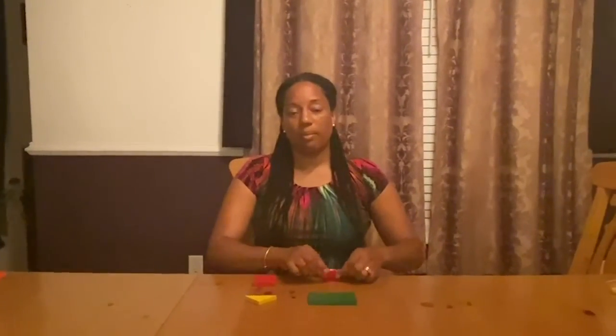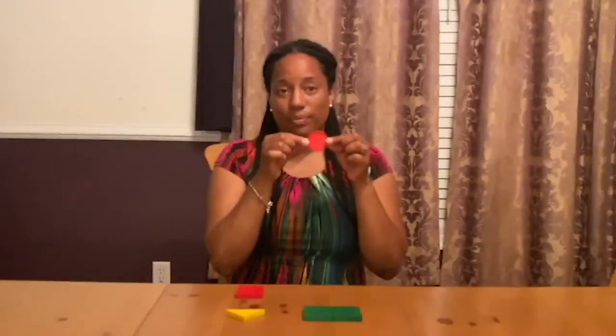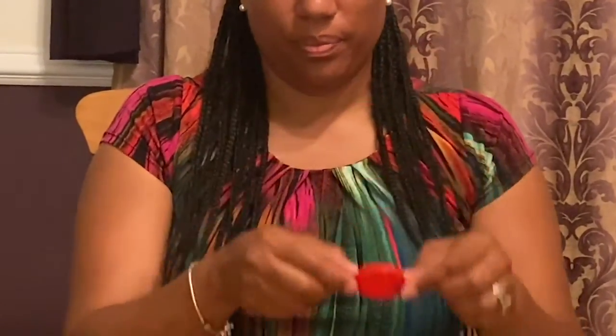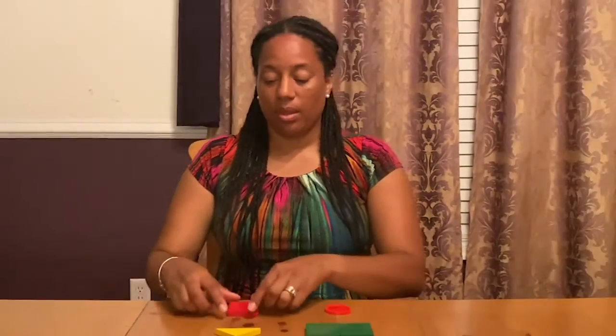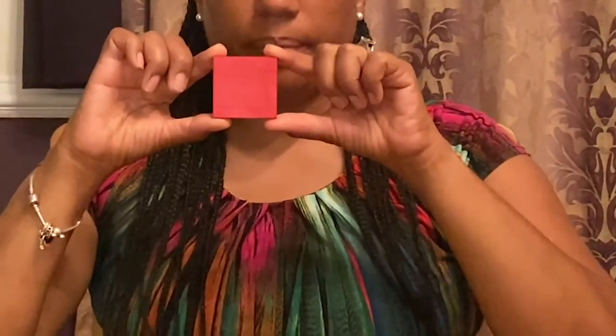We learned about the circle, and I have a red circle. And last, we learned about the square, and I have a red square.